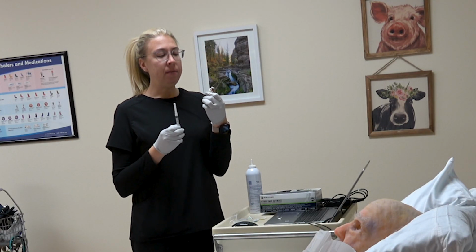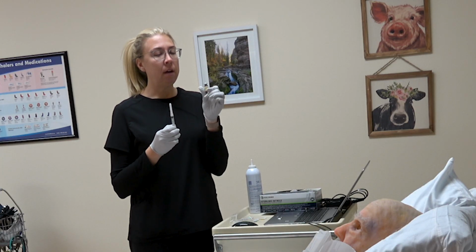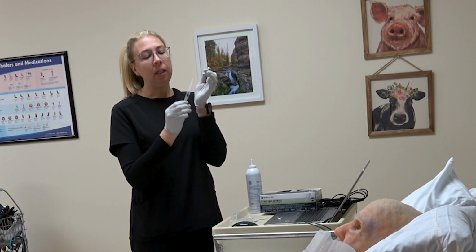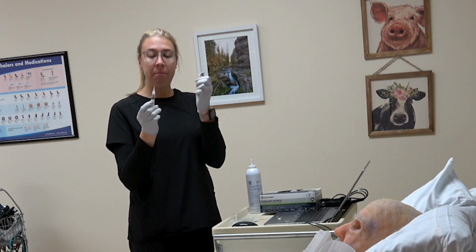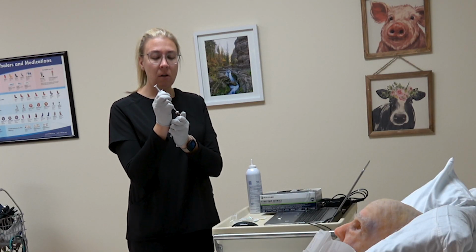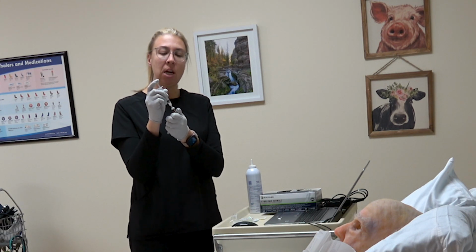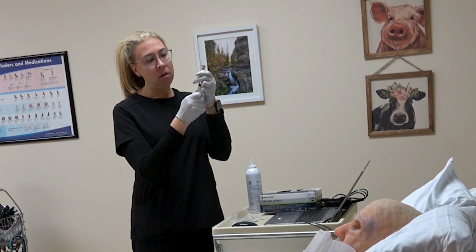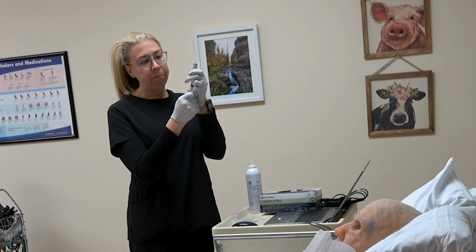Now I'm giving 15 milligrams of Toradol, so this is 15 milligrams per milliliter. I'm going to draw up 1 milliliter of air. Take off my cap of my needleless cannula. We're going to go ahead and push that into that rubber part on the top of the medication, inject that air, flip it upside down, and we're going to draw this medication back and out.